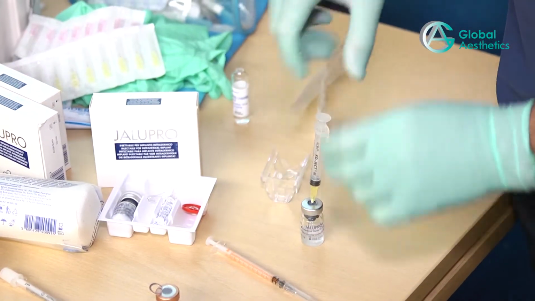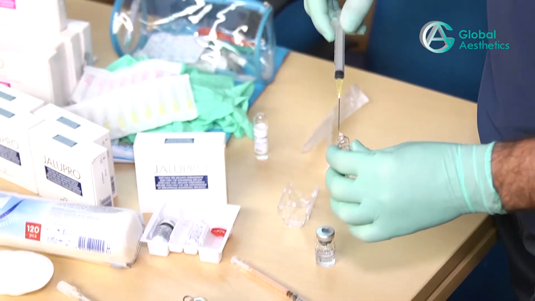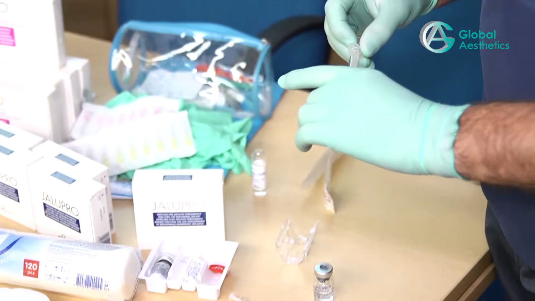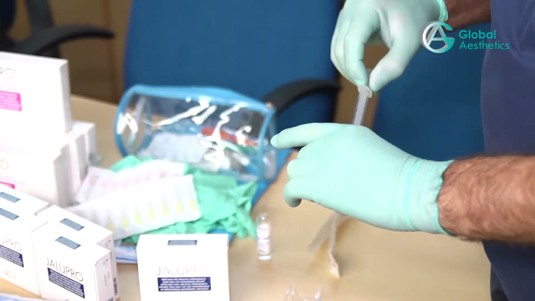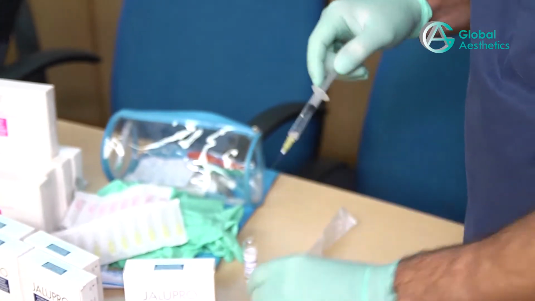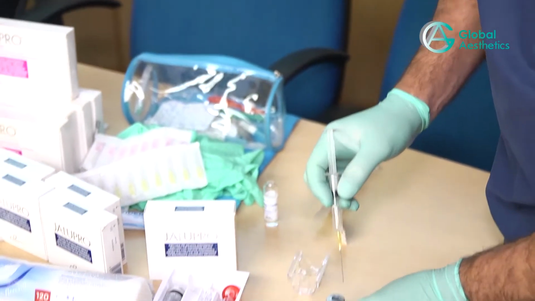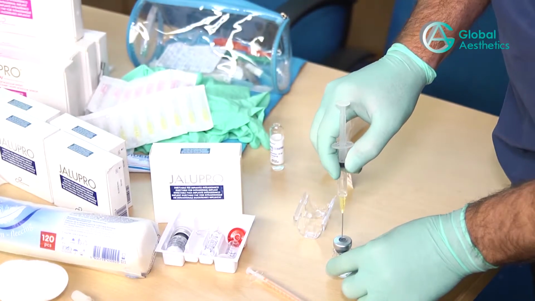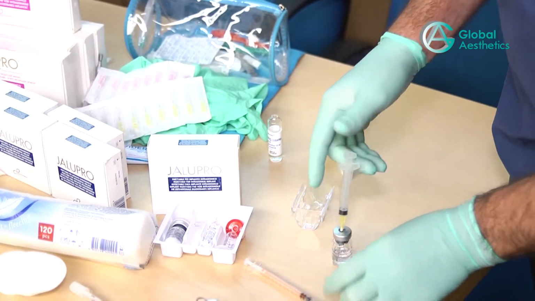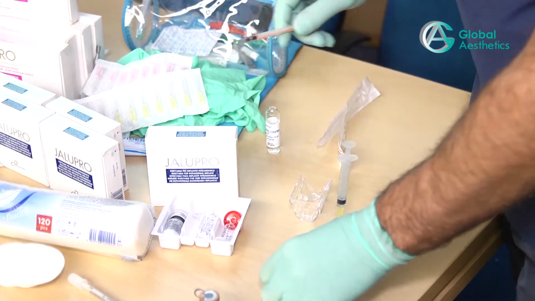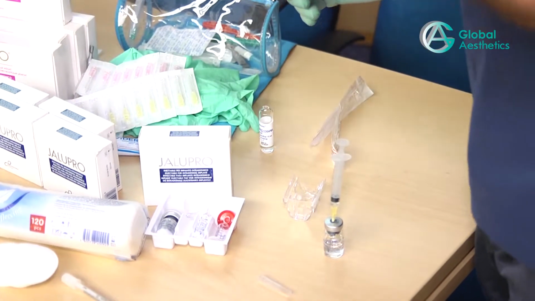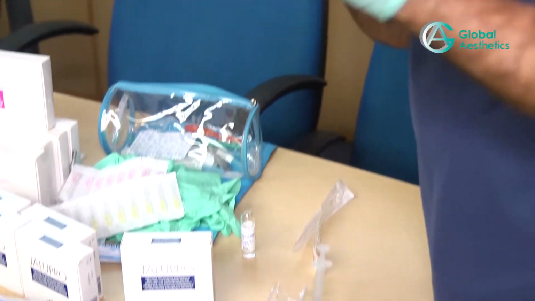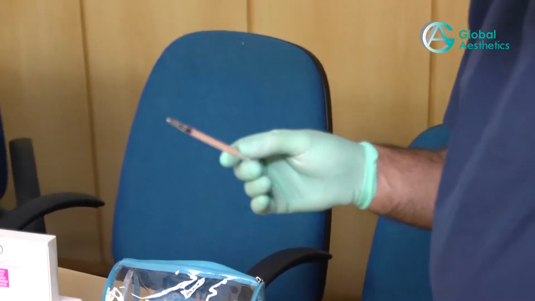Okay, use 3 ml of hyaluronic acid, not one. 3 ml, the whole vial in this case. Now I have to put 10 units. The whole box is 50 units.